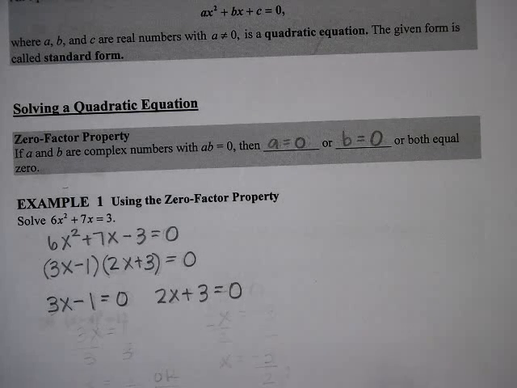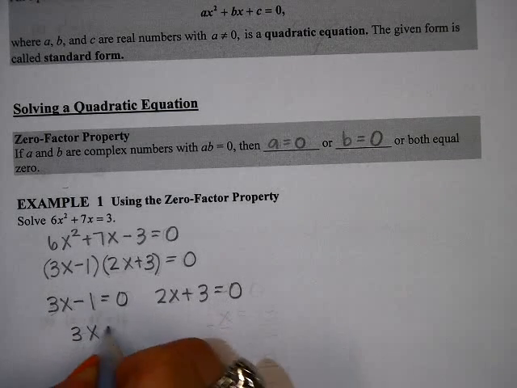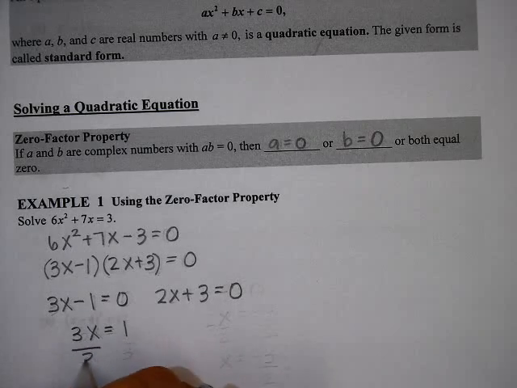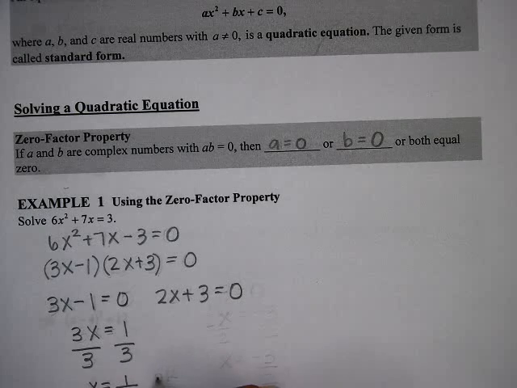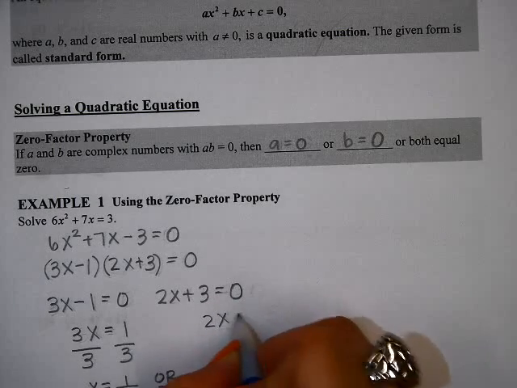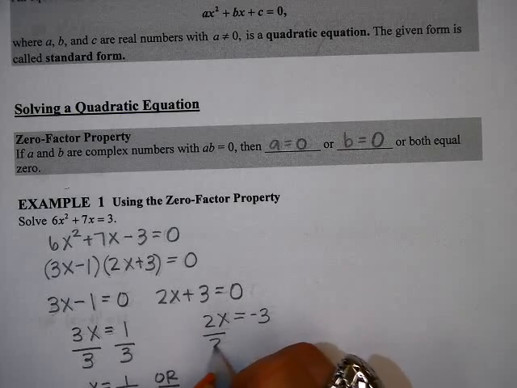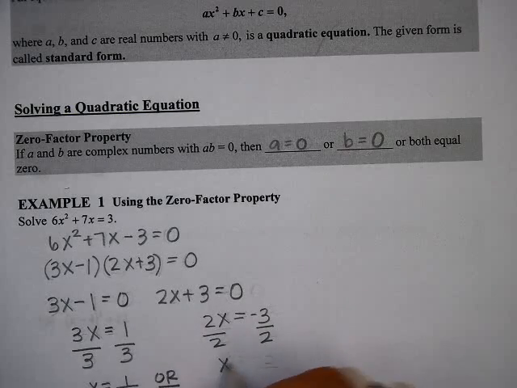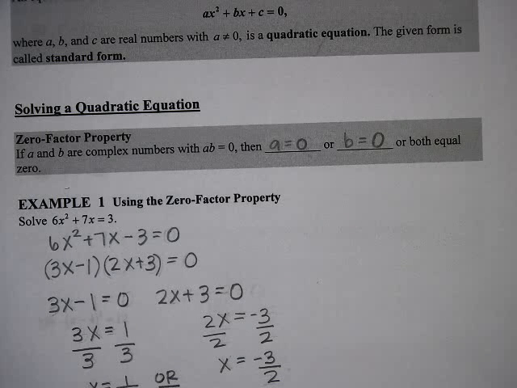And when we solve 3x minus 1 equals 0, we move that 1 to the other side, making it positive. Divide both sides by 3, and we get x equals 1/3. Or when we solve 2x plus 3, we move that 3 to the other side, we get 2x equals negative 3. Divide both sides by 2, and we get x equals negative 3 over 2.